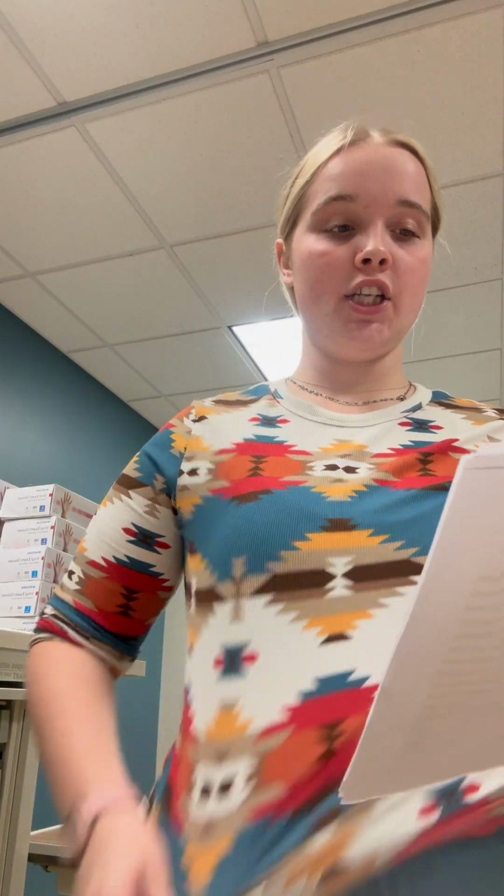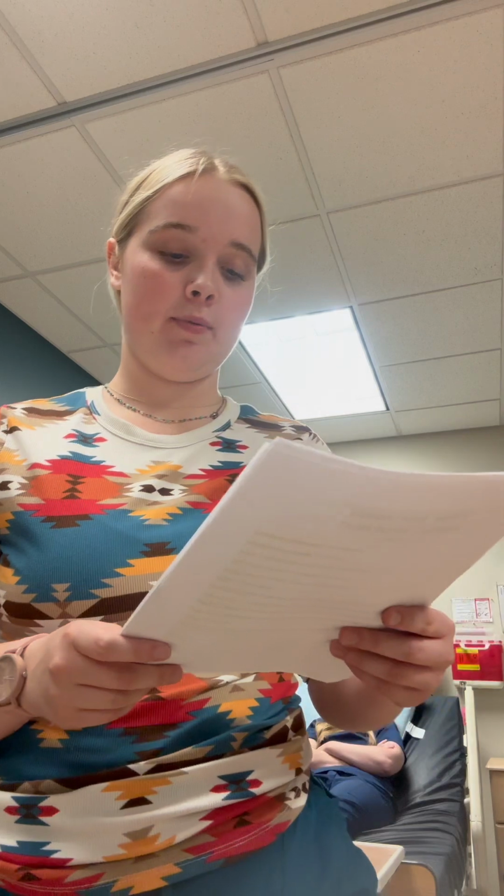So, for the digoxin, some nursing considerations are assess apical pulse, daily weight, check edema, monitor electrolytes, monitor input and output, and labs or electrolyte levels, digoxin serum levels. His digoxin level was 2.2, so I will not be giving digoxin to him because it was too high.